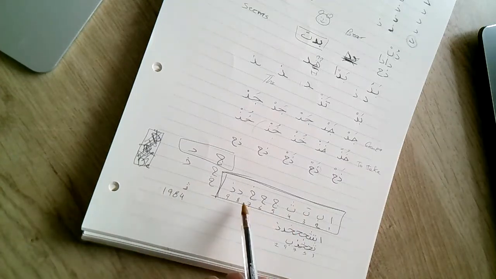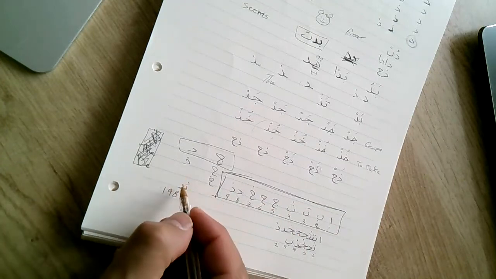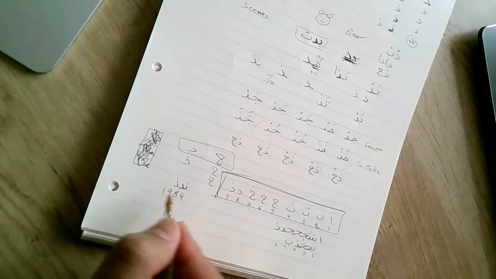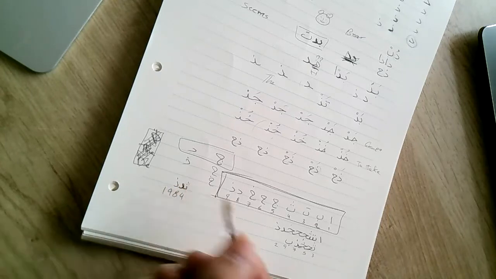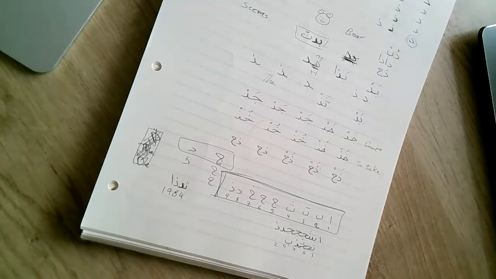Then 8, Dal. Then 9, Dhal. Dal cannot be connected with anything, so Dhal is going to be free as well. So this has nothing behind it, and before it there is Dal, which cannot be connected, and behind it nothing, so it's going to be like that. And then 1, which is Alif. So Sadada.